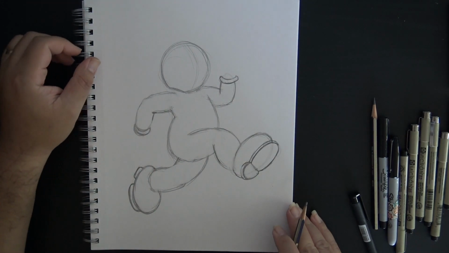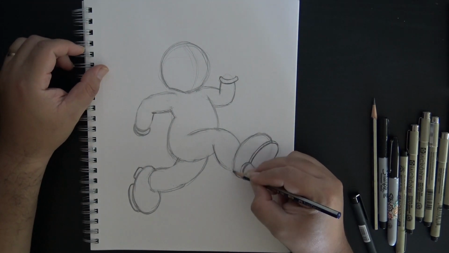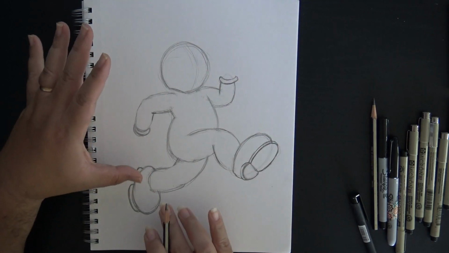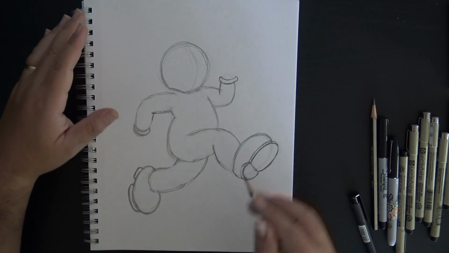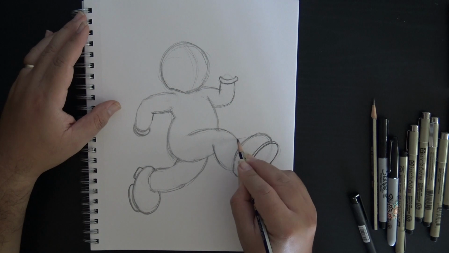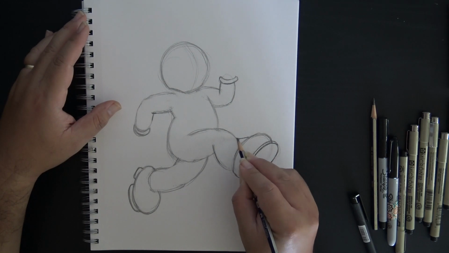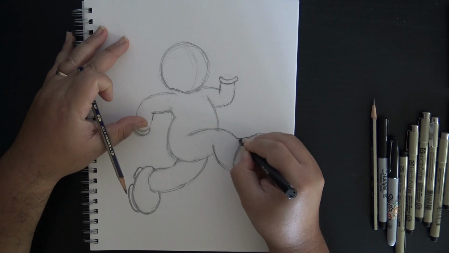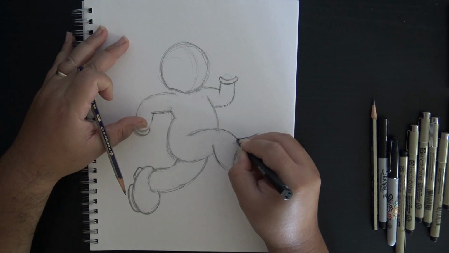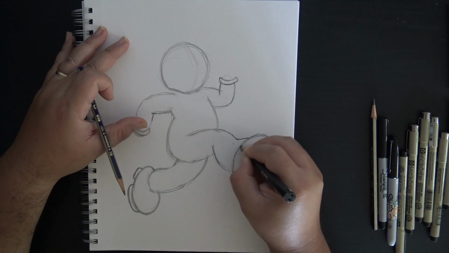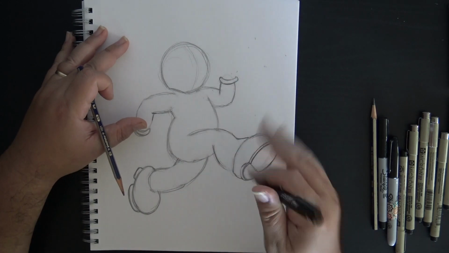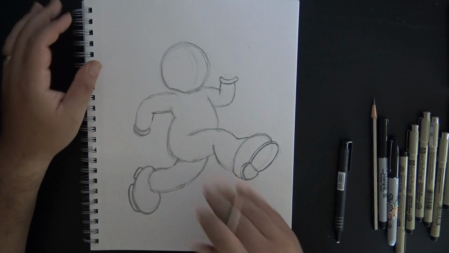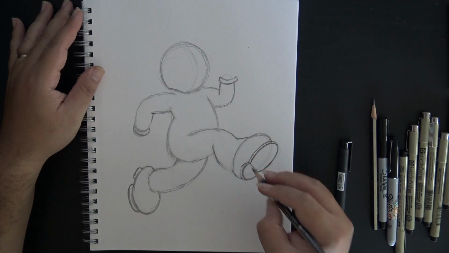Alright, so we do have the pants slightly hanging over the shoe. So what I'm going to do up here on the top is I'm going to make a triangular shape. And then I'm going to go ahead and erase the line that's connecting the leg to the shoe. And this tells me that the pants is hanging over some of the shoe in the front.